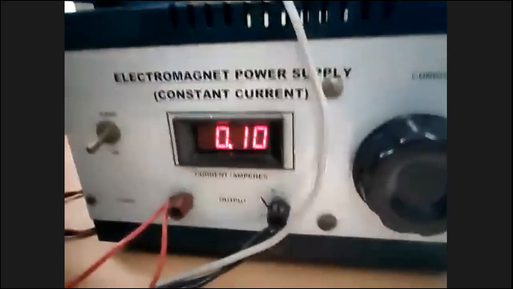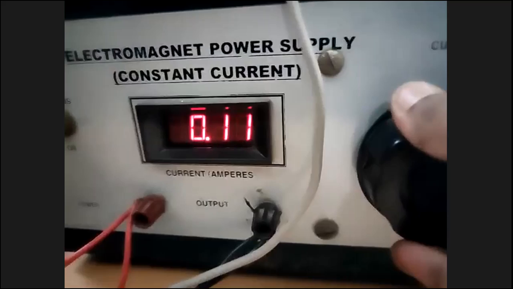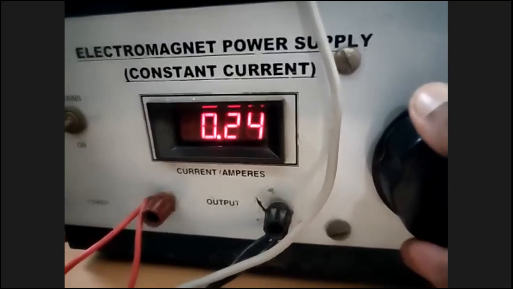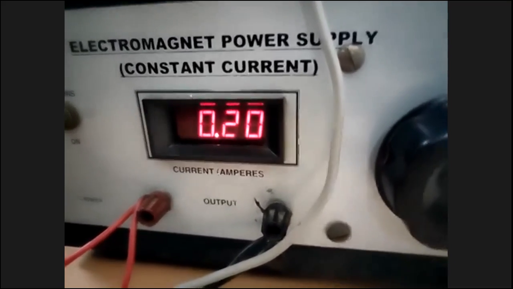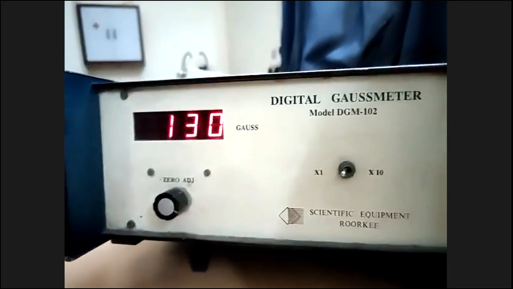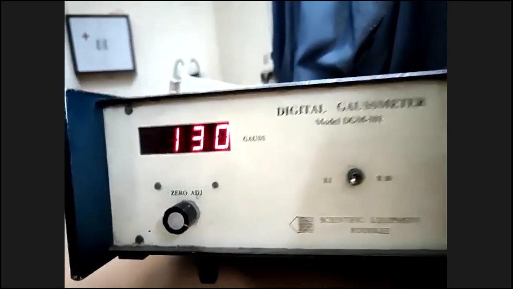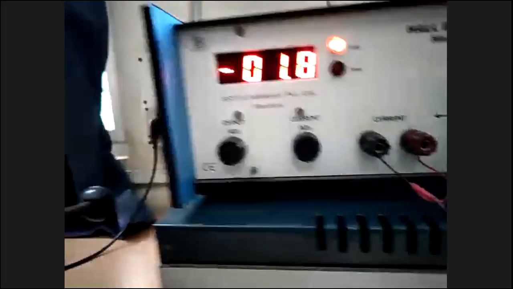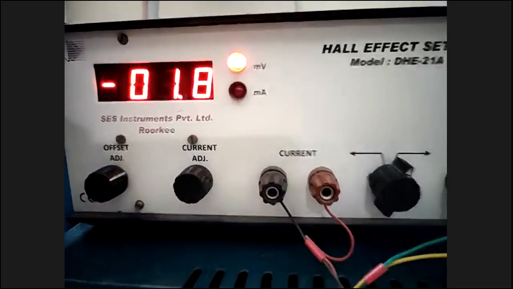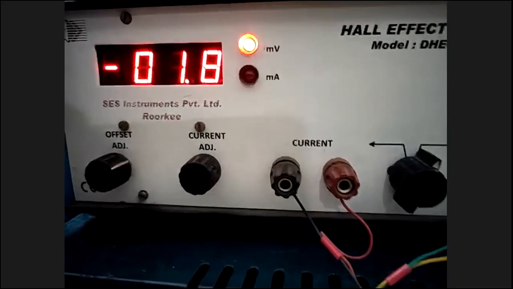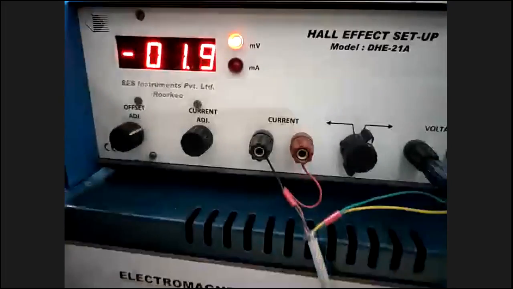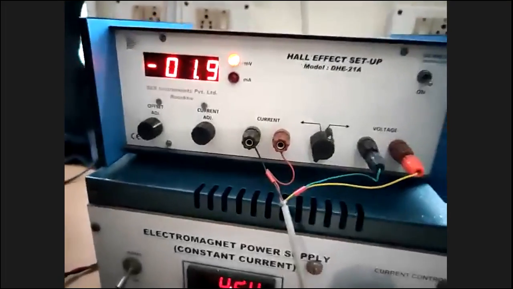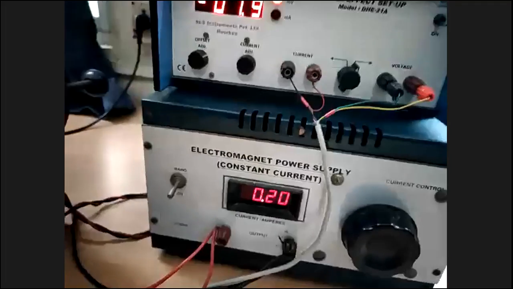Now again you have to change the coil current to 0.2 ampere. Then again note down the magnetic field. For 0.2, there is 130 Gauss. And again, note down the Hall voltage, which is now minus 1.8. So this is the procedure for how you can note down the reading for different coil currents.